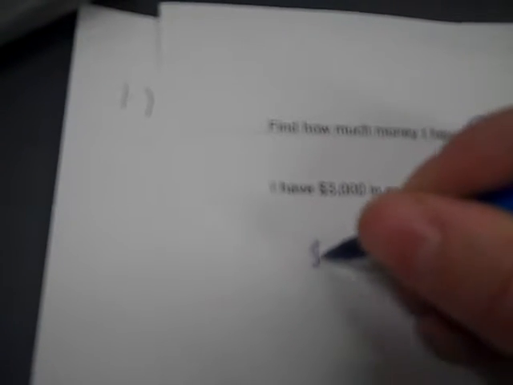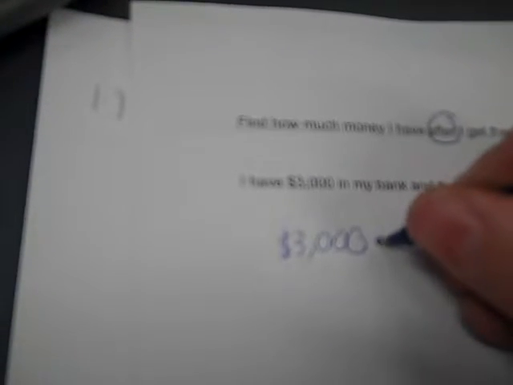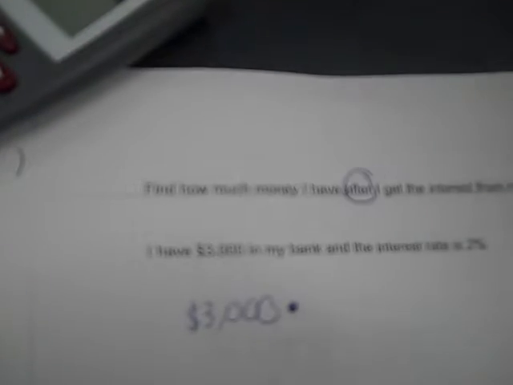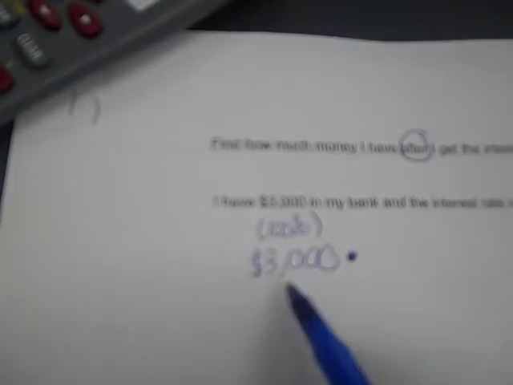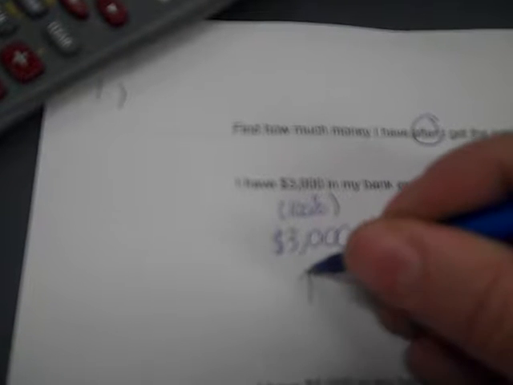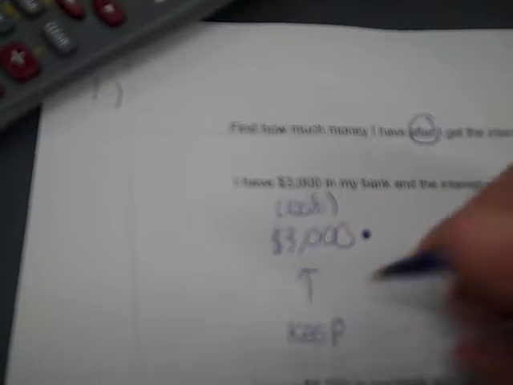So I have $3,000, but I'm going to do this a little differently. I'm going to multiply by the percent. So what I'm going to do is go off the side and put 100%. Because this right here is 100%, I get to keep that. So that's why I put 100%, and I'm going to write keep. I get to keep the $3,000. That's 100%. And then I get to add 2%.